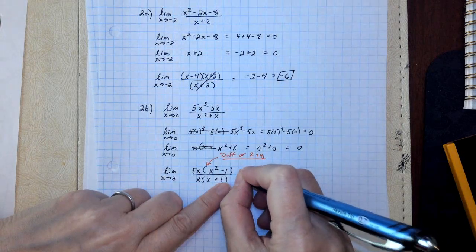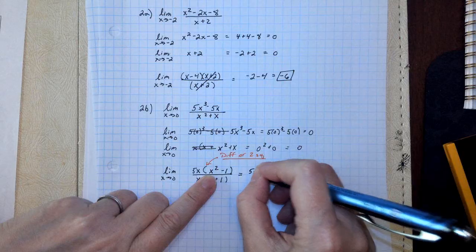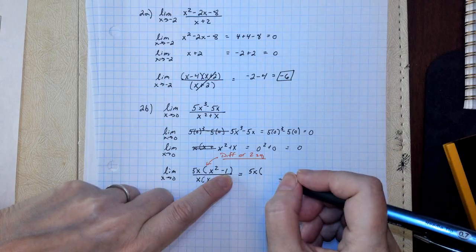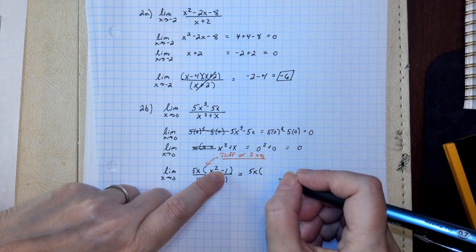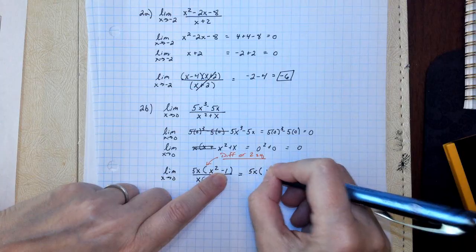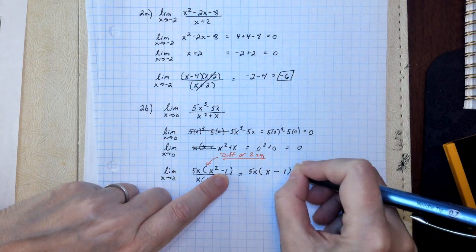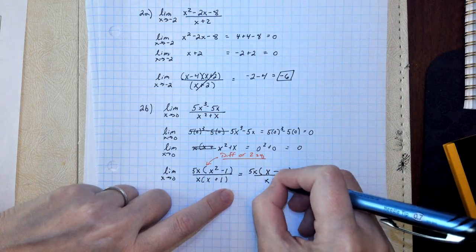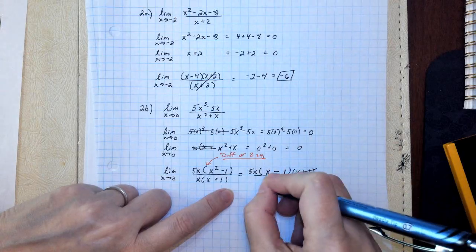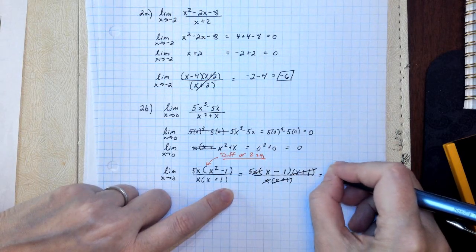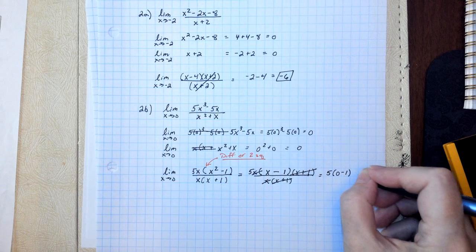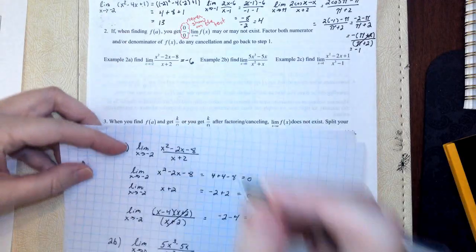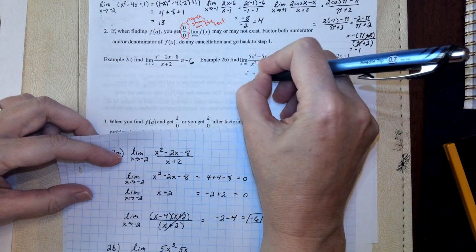Okay? So now, when I look at this problem, difference of two squares means I can square root the first, yes, square root the second, and there's a minus in between, which means the difference. So square root, minus, and then I do the same thing, but I change the sign. So cross out, so I have 5 times 0 minus 1, which is a negative 5. Okay, so this answer is going to be negative 5.